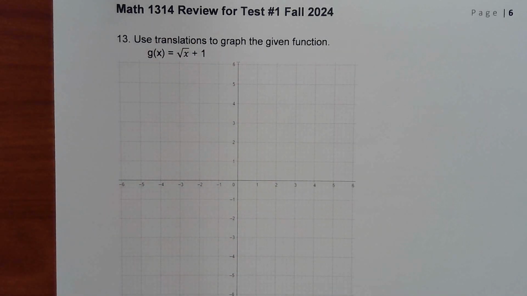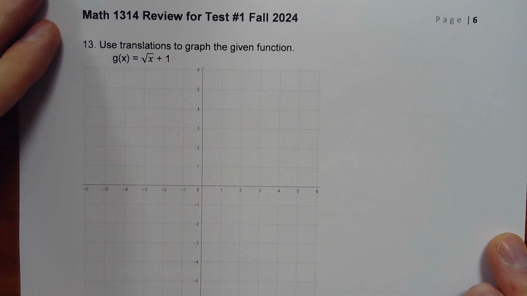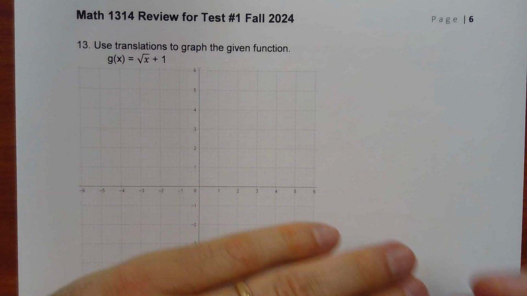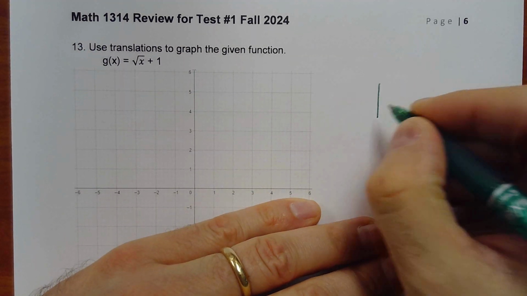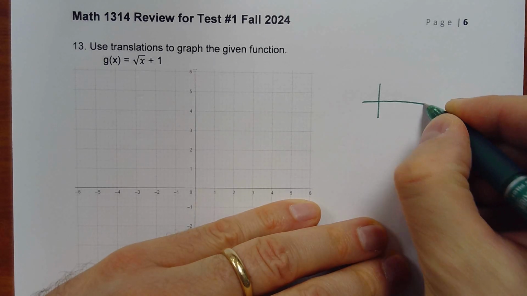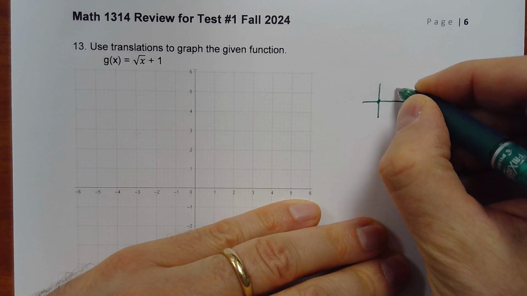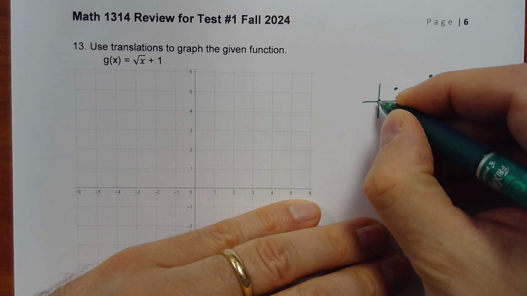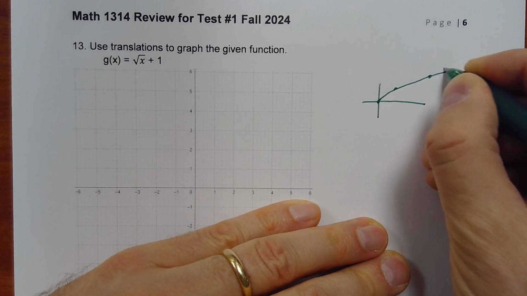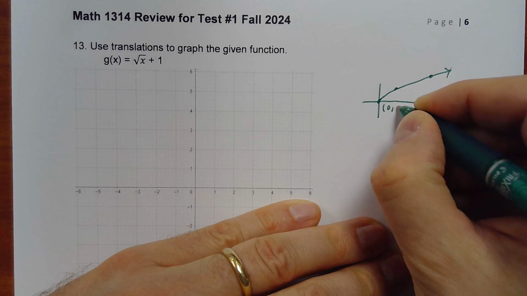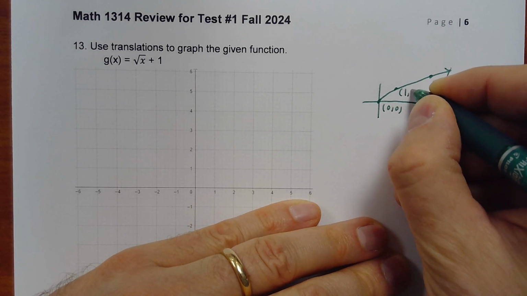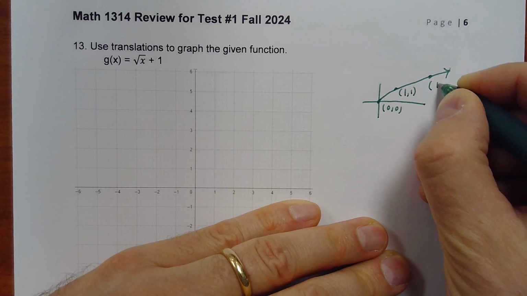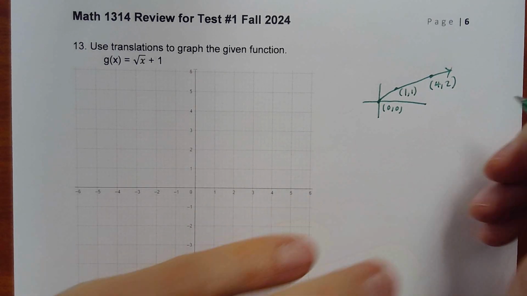Let's take a look at number 13. Use translations to graph the given function. So our parent function here is the square root function. So let me just kind of draw it over here, just so we have a reference to work with. And mark some points here. These are some points that we've already memorized.